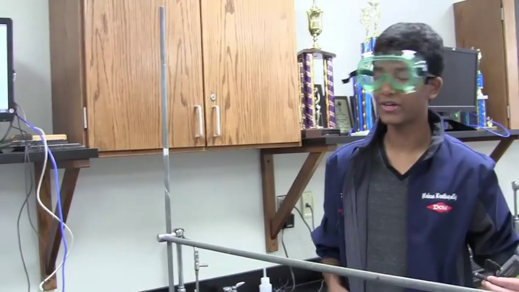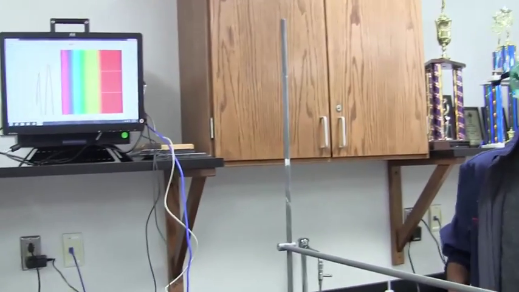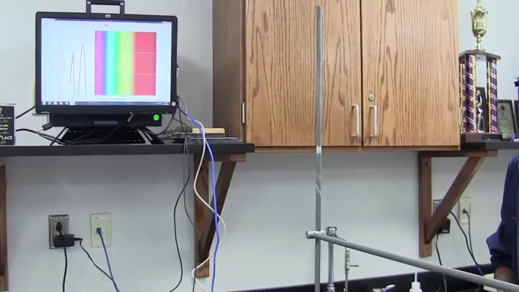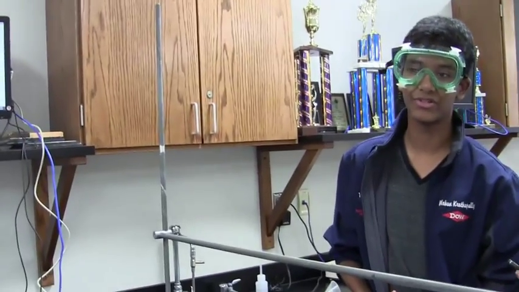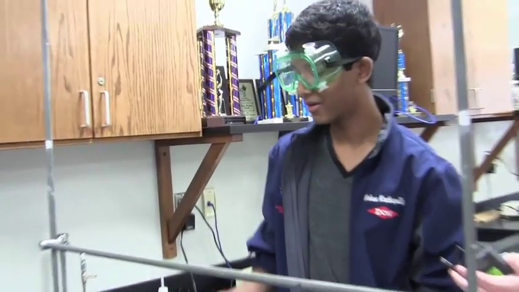Since we got the data on scale, we can find out that it only absorbs UV light but not visible light, and that shows us that there are double bonds in the structure of our sample.